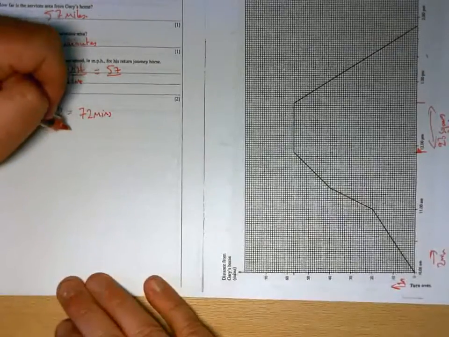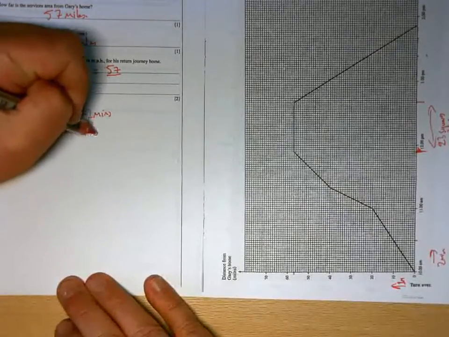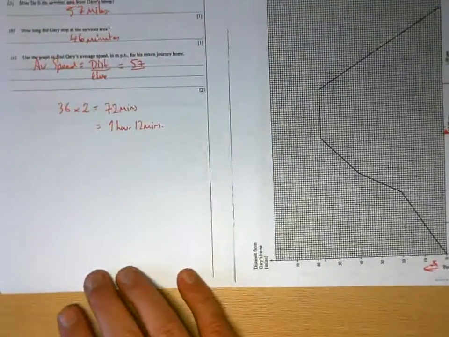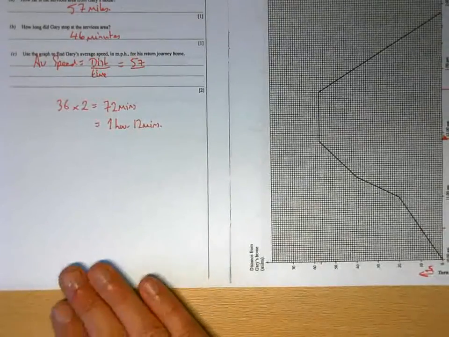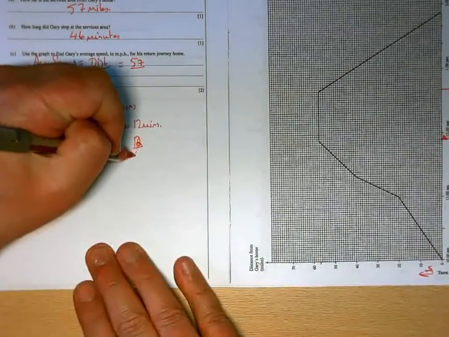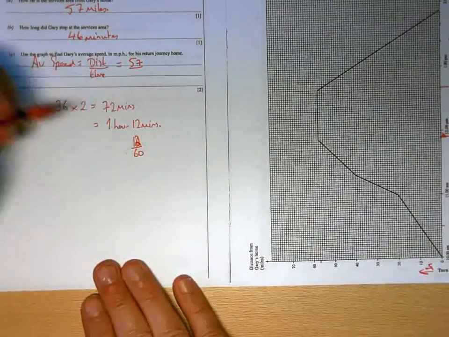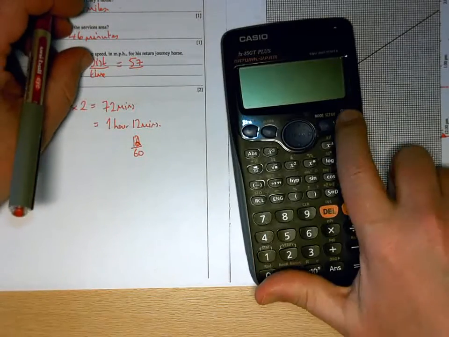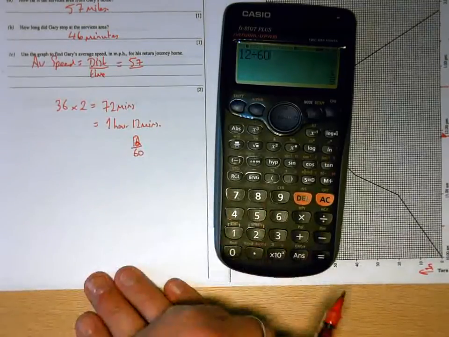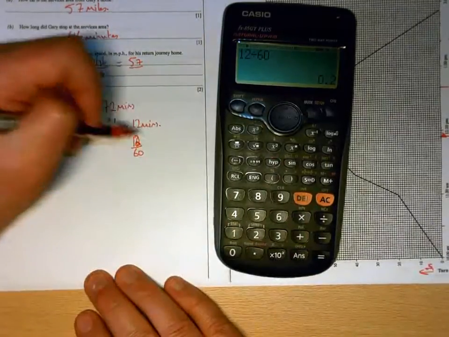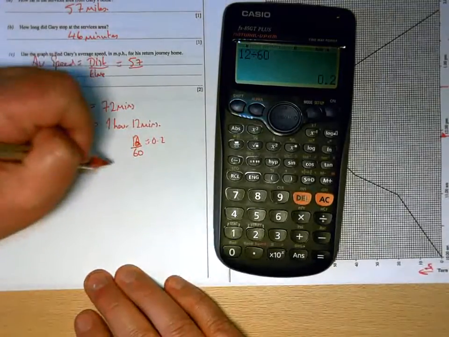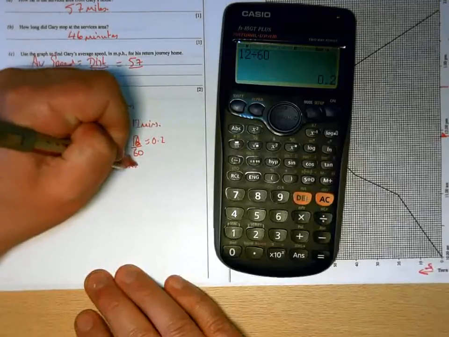72 minutes is 1 hour 12 minutes, which you've then got to turn into a decimal or a fraction, and 12 minutes is 12 out of 60 as a fraction in terms of an hour. There's 60 minutes in an hour, so you can do 12 divided by 60, which is 0.2. So 72 minutes is 1 hour 12 minutes, which is 1.2 hours.